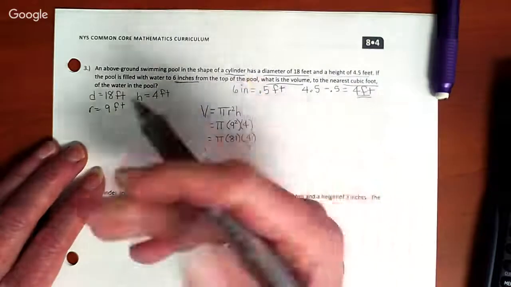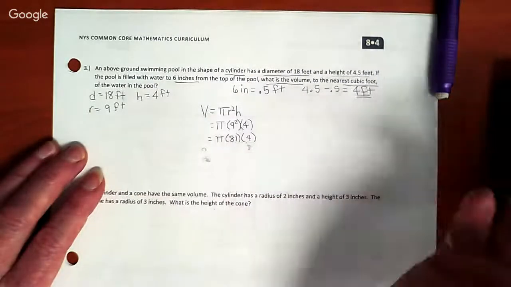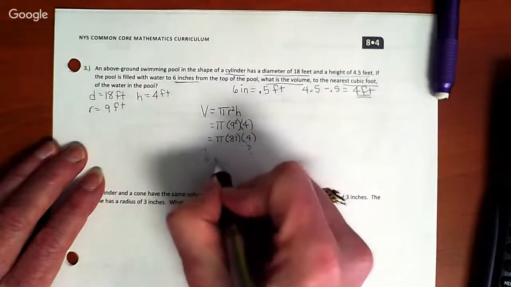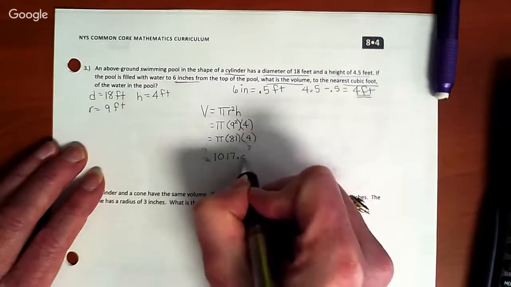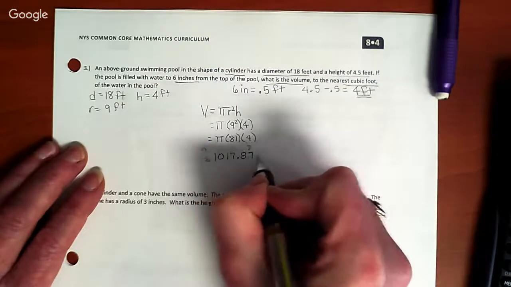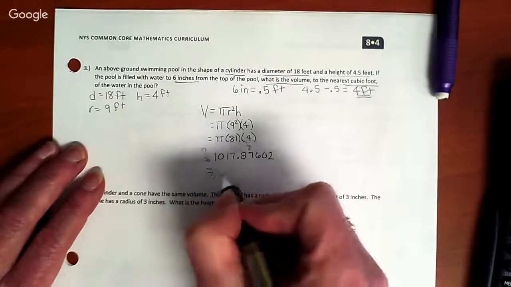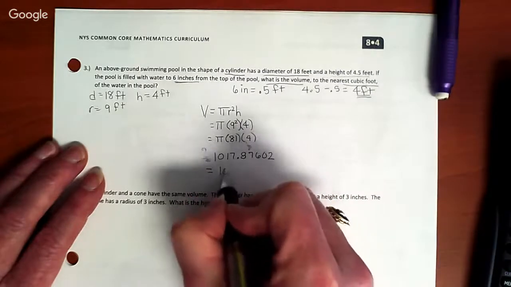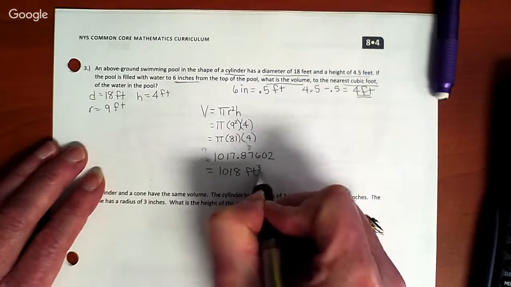And again, we need the big long number because we need to round it to the nearest cubic foot. So we have 1017.87602. Rounding this to the nearest foot, we have 1018 feet cubed.